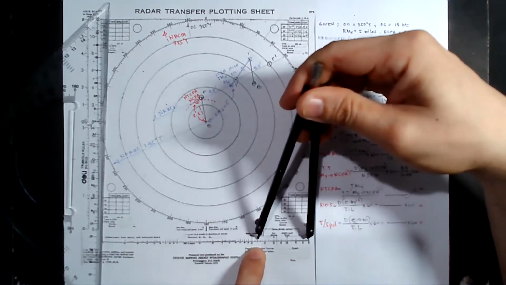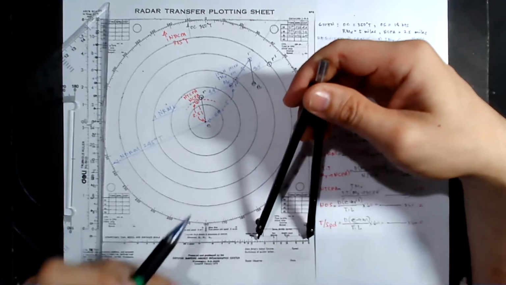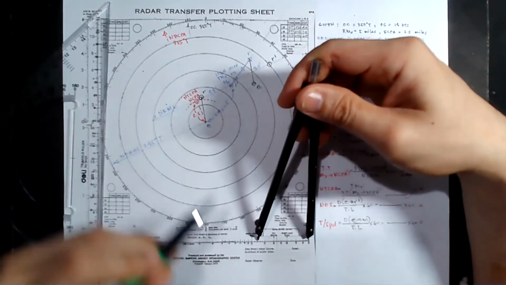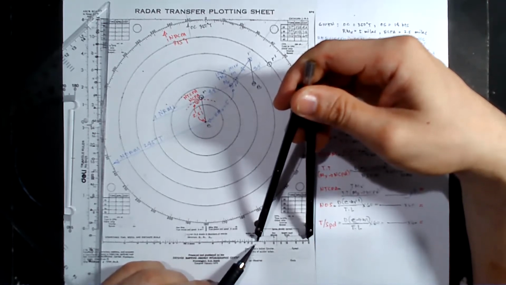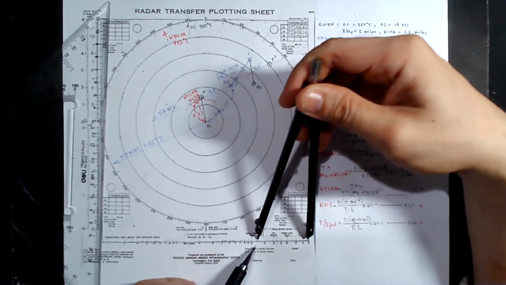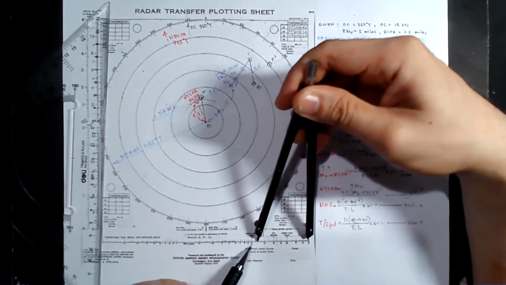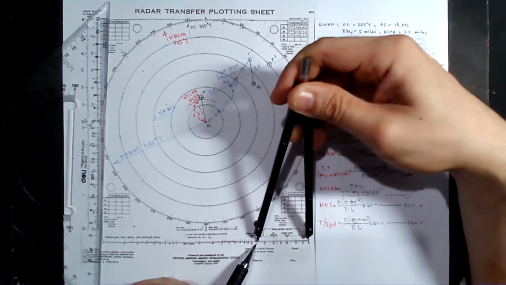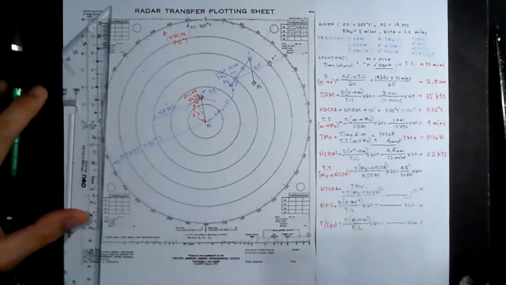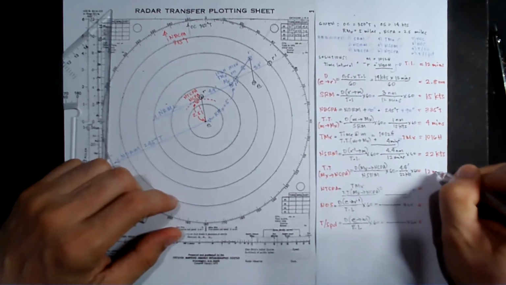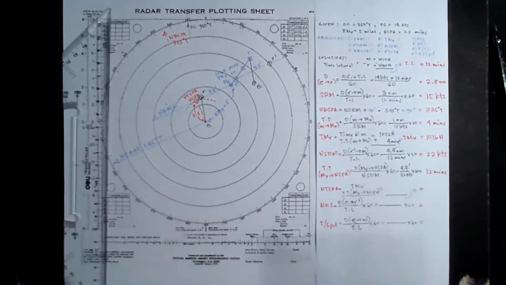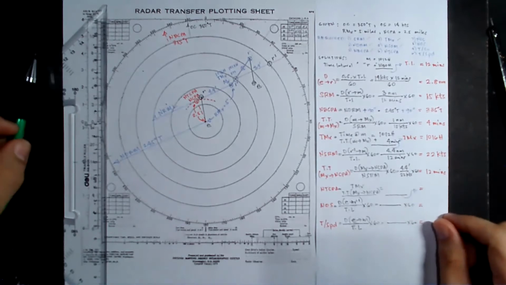The travel time from MX towards NCPA would be 12 minutes. So this is 10, this is 15, 10, 11, 12. This is 12 minutes. So 12 minutes is the travel time from MX towards NCPA.